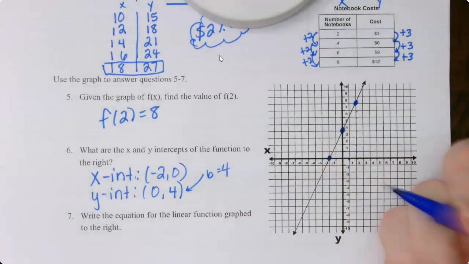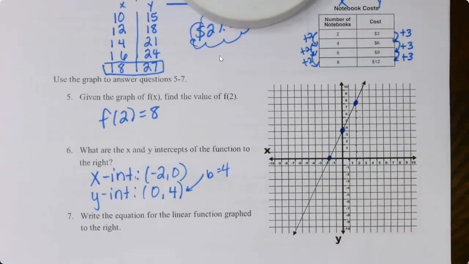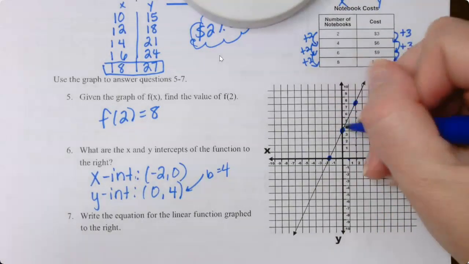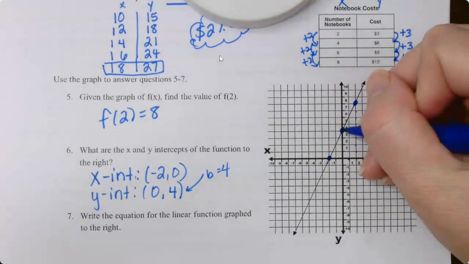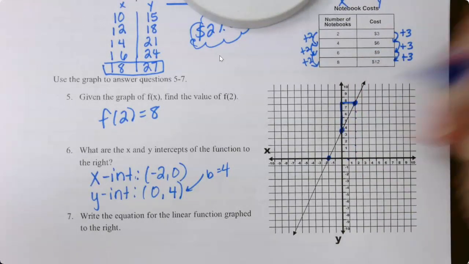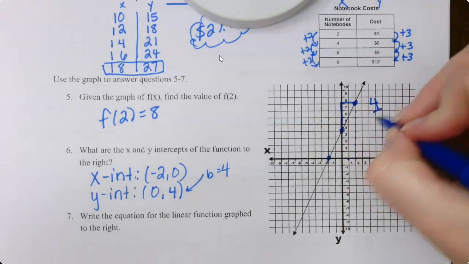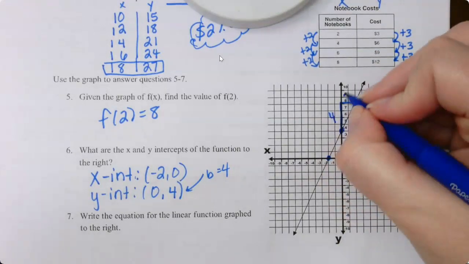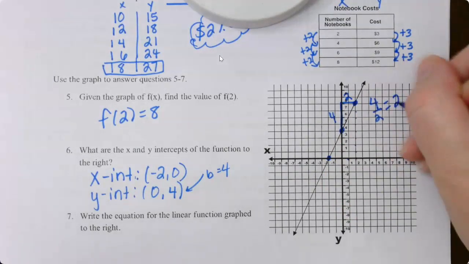So yeah, our b is 4. And we just have to come up with the slope. If we look at the points we have here, we can determine the slope. We're going to rise 4 and run 2. So what is 4 divided by 2? Well, that's just 2. So that means your m is just 2.